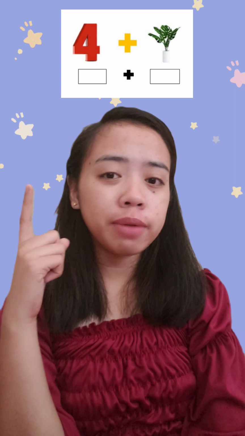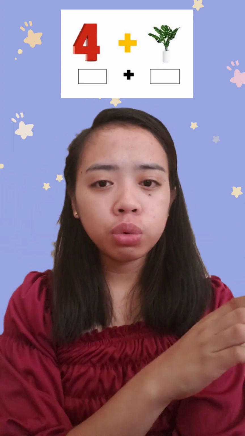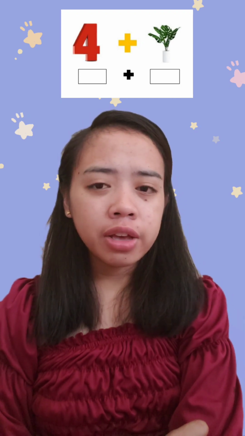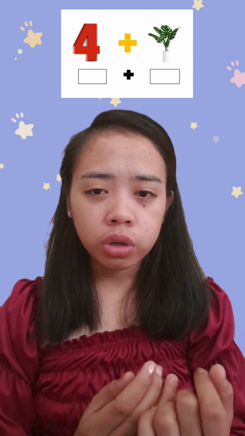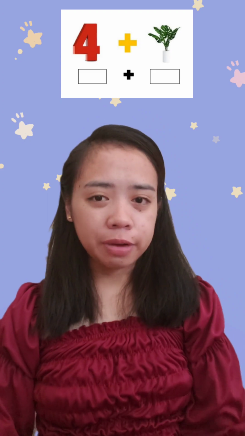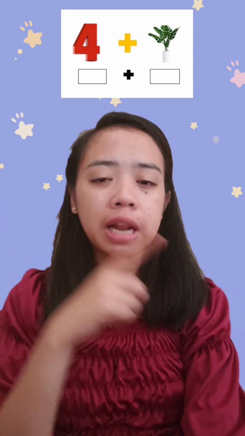For example, what we observe in the picture is the number 4 added to a plant. That plant is called viola. So if we add these two, it will become a word: 4 plus viola is equal to formula.